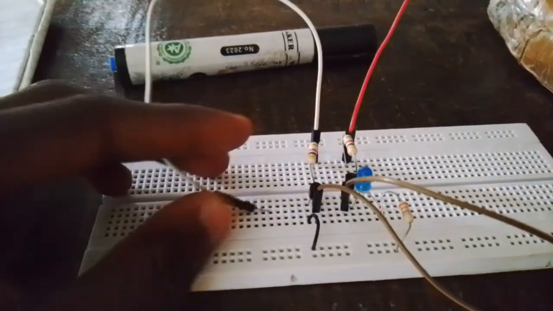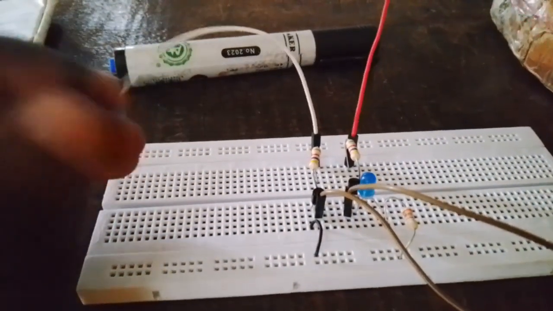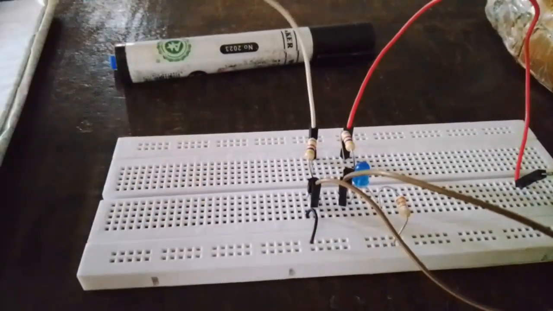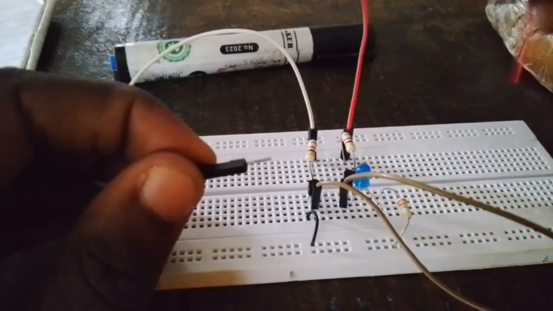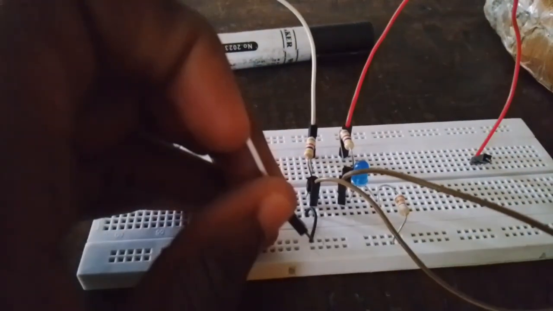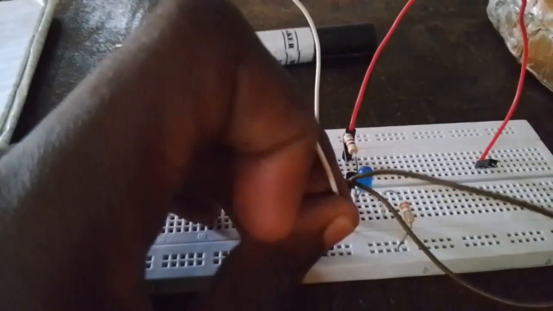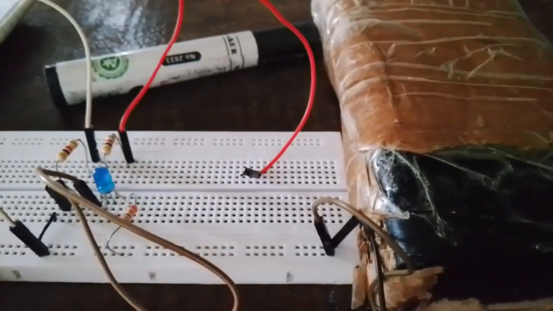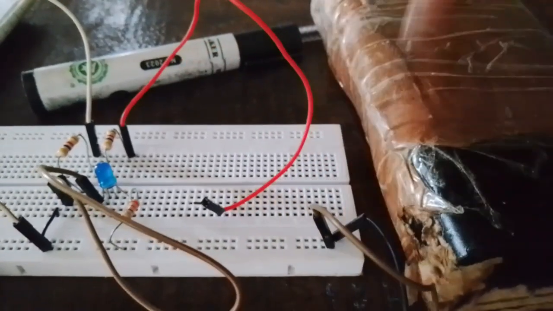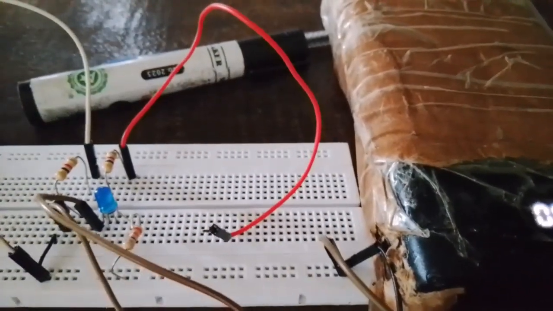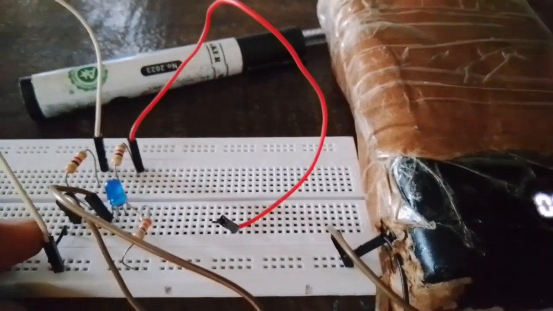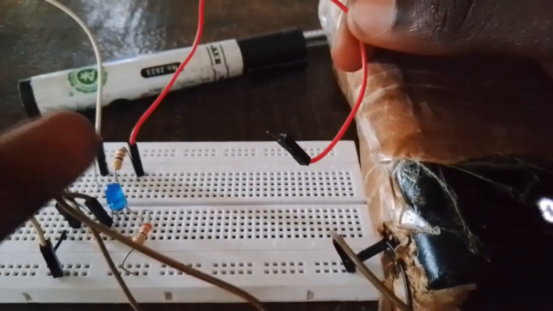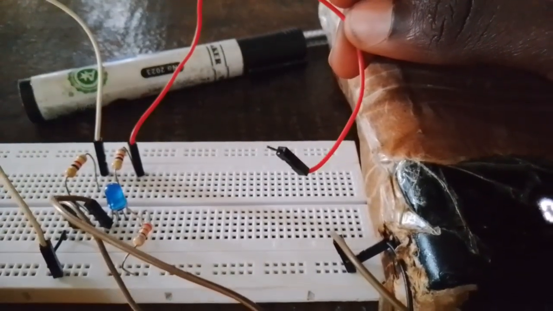Our truth table said that if the two inputs are 0, our output is going to be 0. So let's see what's going to happen if we make input A 1 and input B 0. We're making input A 1. Now can you see, our power is still turned on. Input A is 1, while input B is 0, that means it's not connected to our power supply. And with that, our output is what? 0.